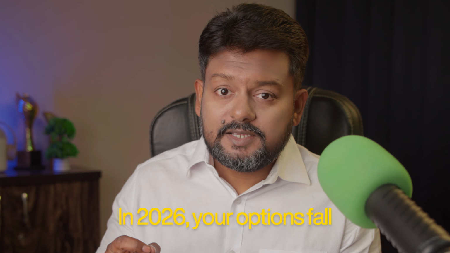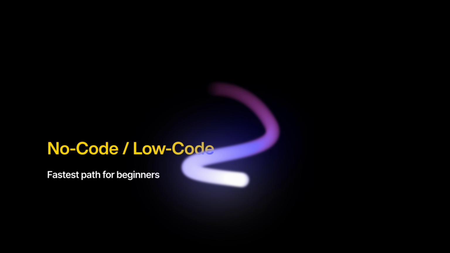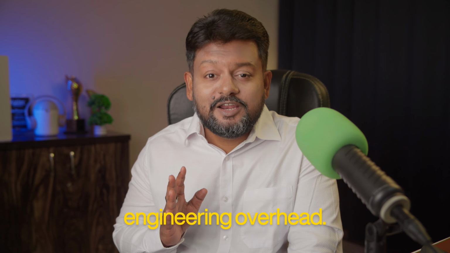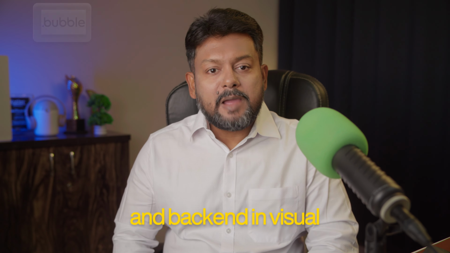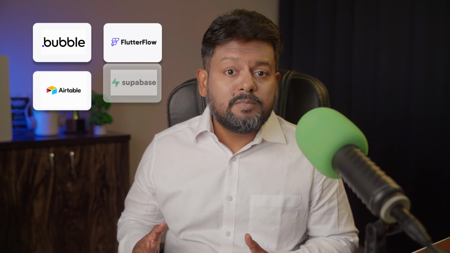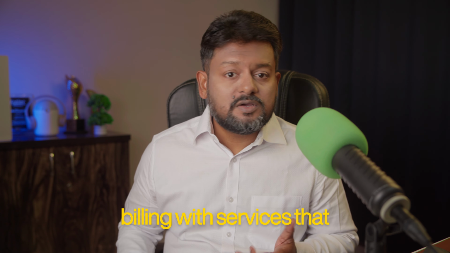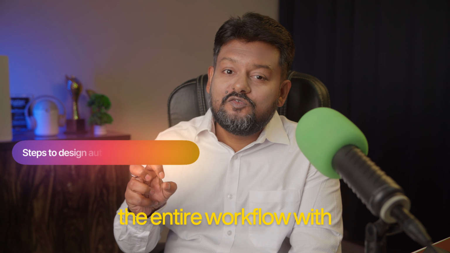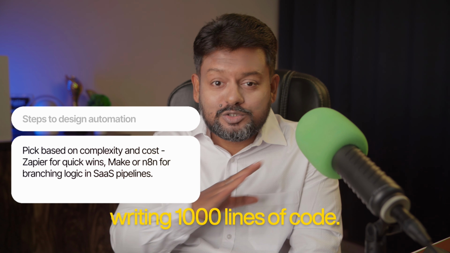In 2026, your options fall into 2 buckets. Option A, no code or low code, which is the fastest path for beginners. If your goal is to validate, launch, and learn quickly, use tools that remove 90% of the engineering overhead. You can build your front-end and back-end in visual builders like Bubble or Flutterflow. Use something like Airtable or Supabase to store data. Plug in authentication and billing with services that handle the hard parts for you, and connect the entire workflow with automations instead of writing 1,000 lines of code.